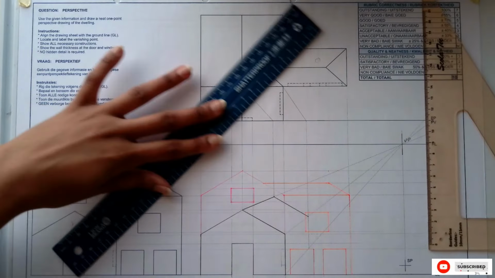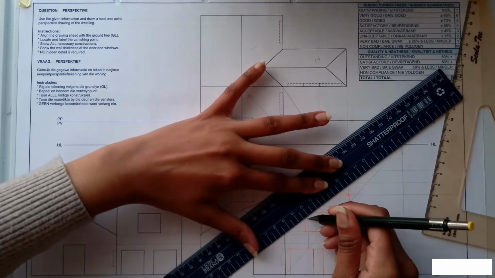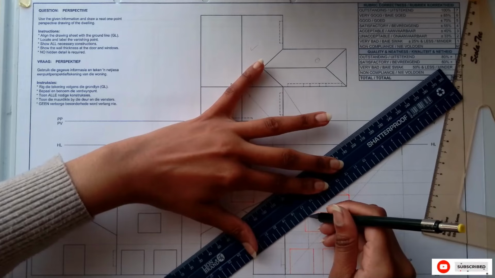There. Then I'm just going to finish off the roof.